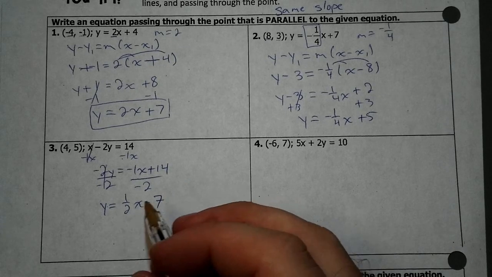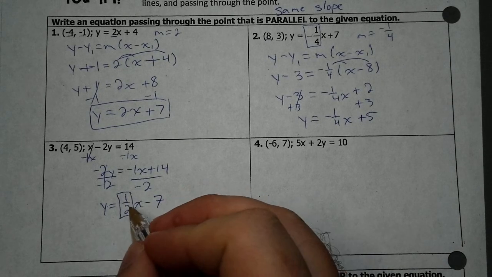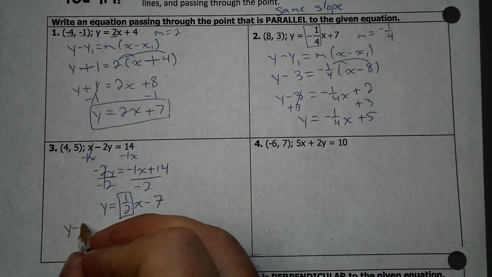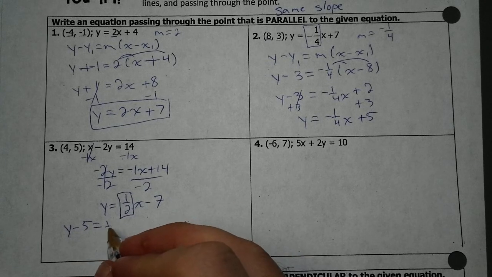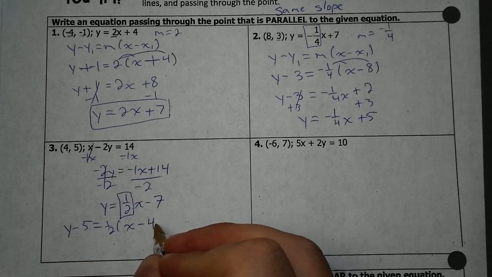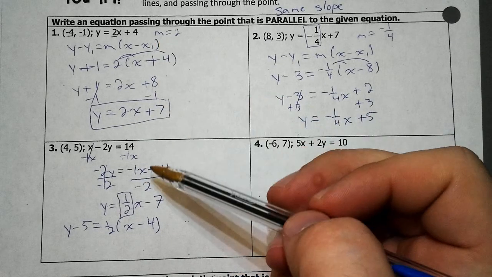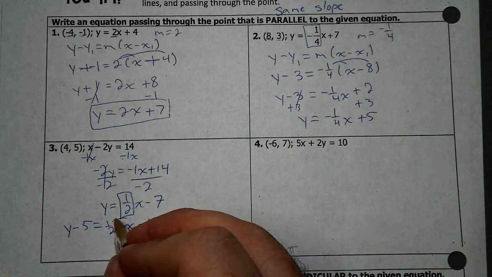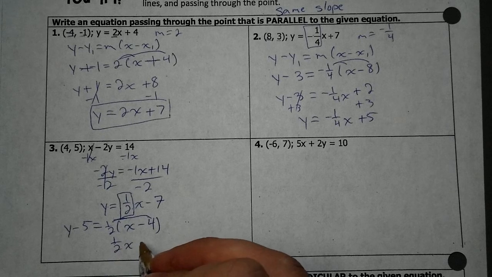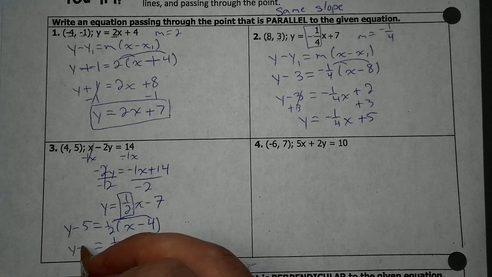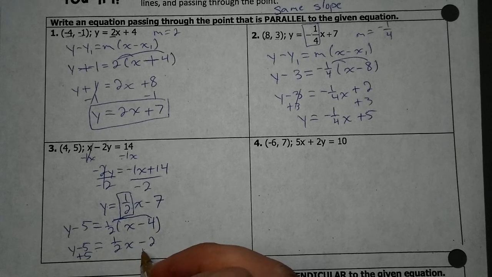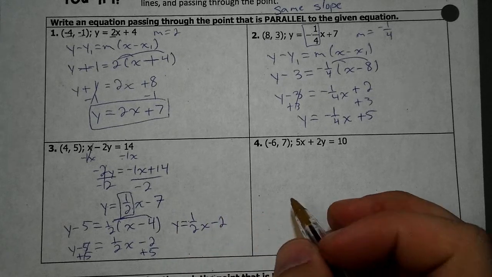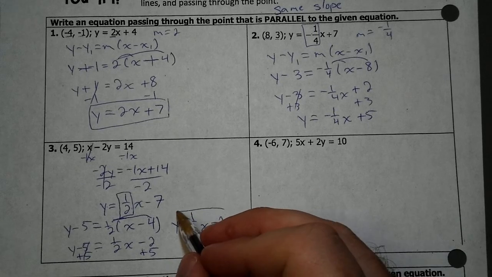Now, all I did was find my slope. This is not the equation I need. I have my slope, and I have this point, and I still have to put it in point slope. So y minus 5 equals 1/2 times x minus 4. All I did is plug it into my point slope equation based on this point and this slope. So we distribute. That's 1/2 x minus 2 equals y minus 5. Move your 5. And I get y equals 1/2 x minus 2. So this is my equation.